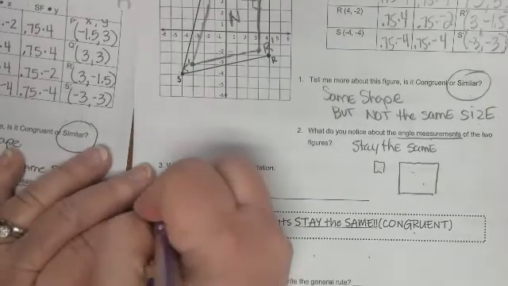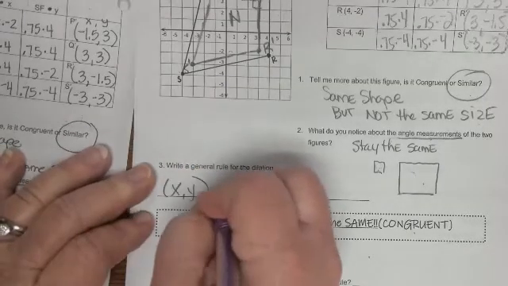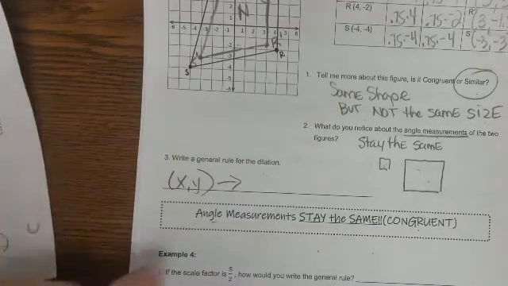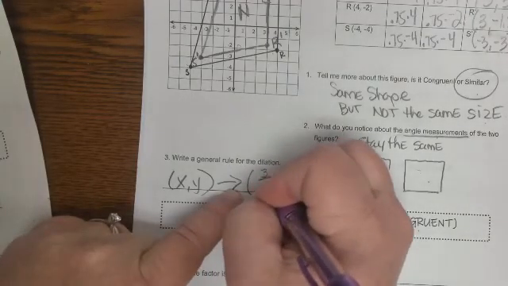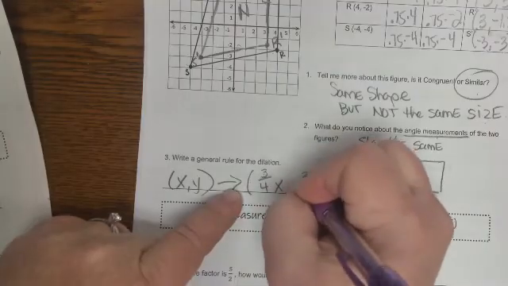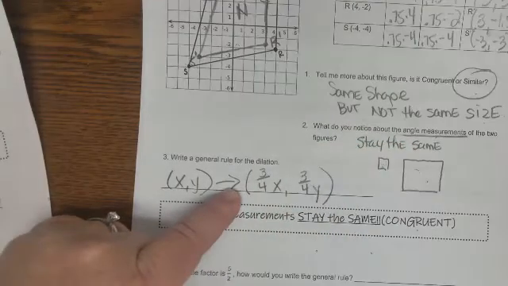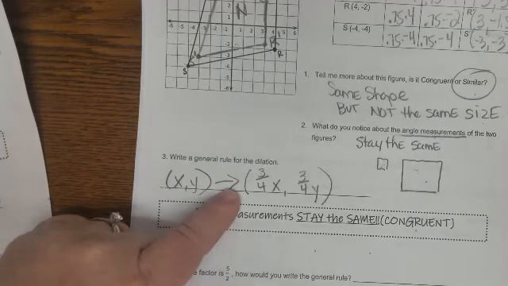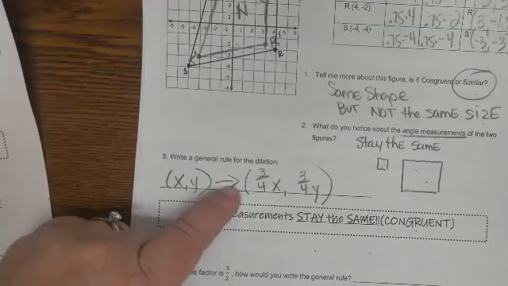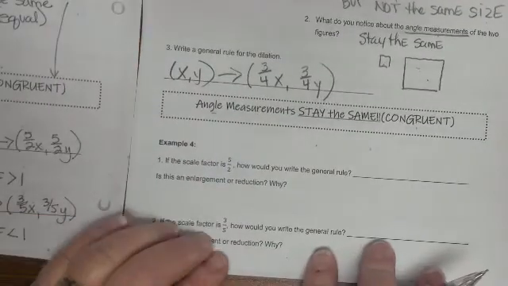So we're going to write a general rule. Back to this. For every x, y, we are going to change it by what was our scale factor? I know it's been a long time. It was 3/4. So we took 3/4 times our x, 3/4 times our y. Does it matter if I do it as a decimal or a fraction? No. Okay, if you'd put 0.75, as long as you can convert fraction to decimal, decimal to fraction, you're good. I know I'm getting long-winded here, but we got to get this through.